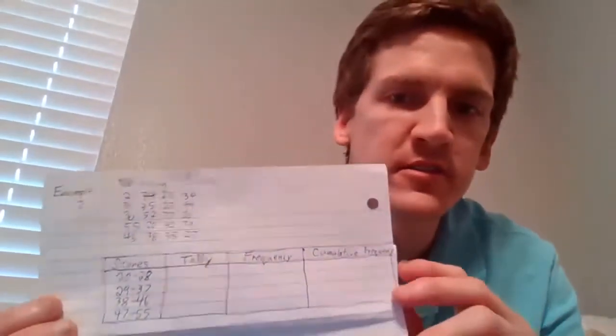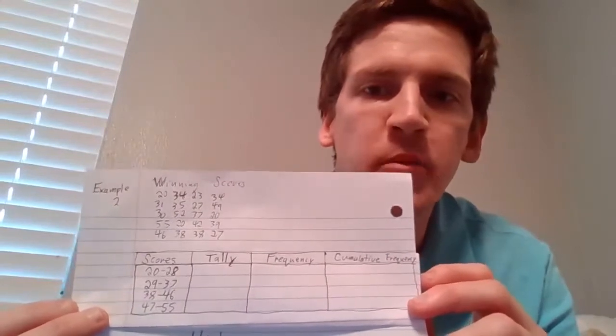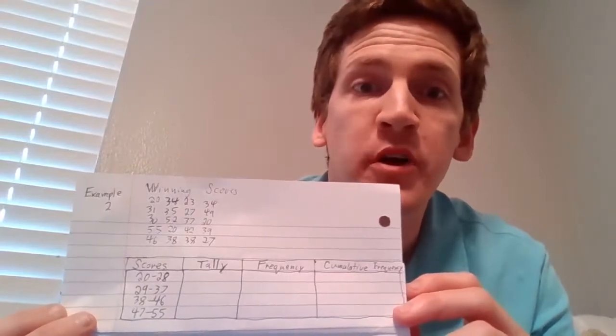So we should have something that looks similar to this. Here's the table. I wrote all the winning scores up there, and I labeled the other columns the way they told us to. So I put tally right next to scores, and then frequency, and cumulative frequency. Cumulative frequency is the one that several people have asked me about, which is good. I'm glad y'all are asking, so we can clarify any confusion. So here's what we do.